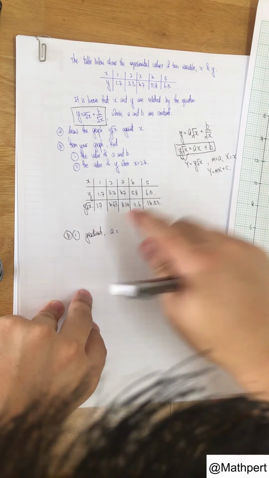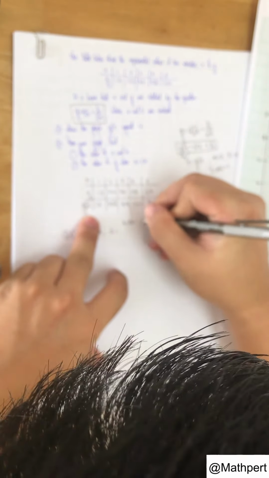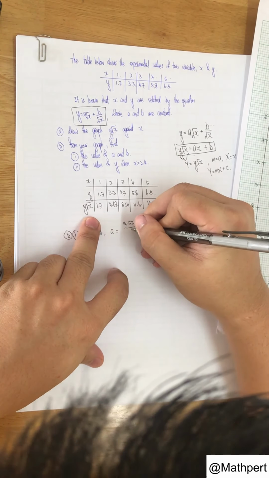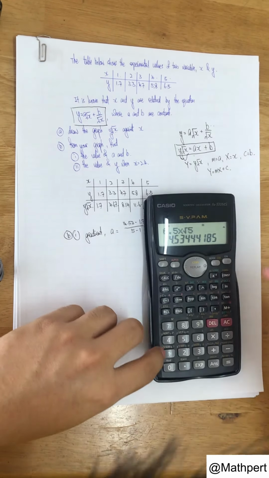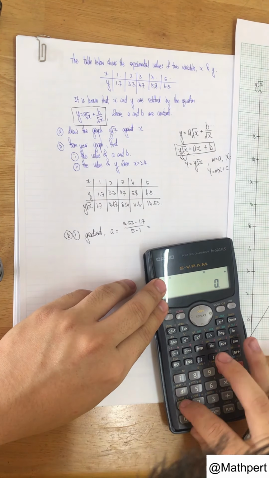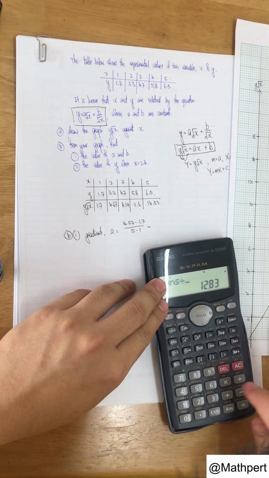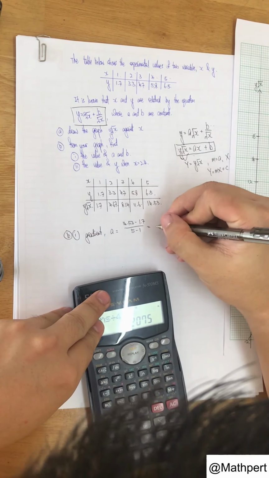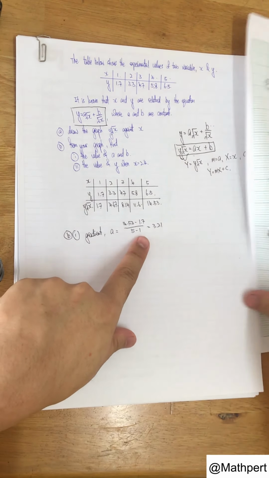So y is 14.53 minus 1.7 over 5 minus 1. So what do we get here? 14.53 minus 1.7 divided by 5 minus 1 is 3.21. Alright, a is equal to 3.21.